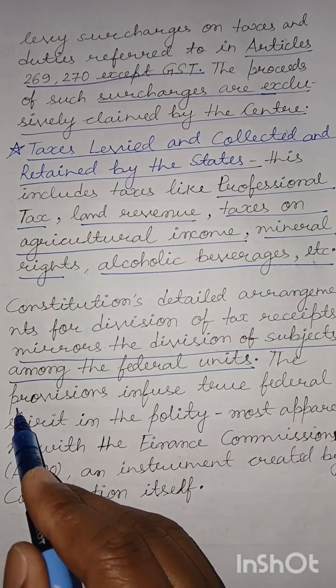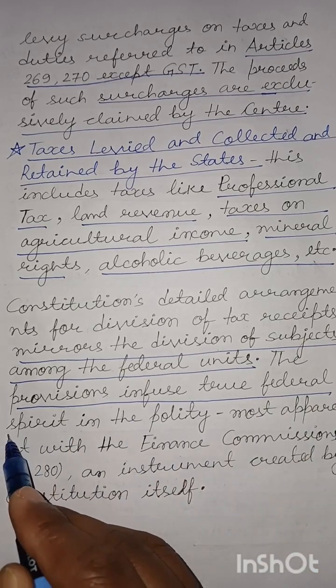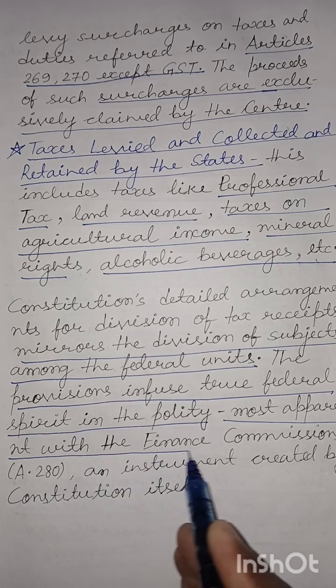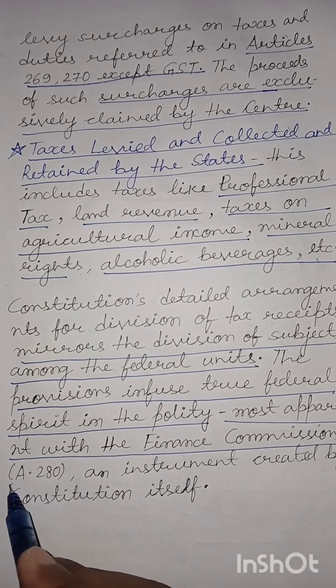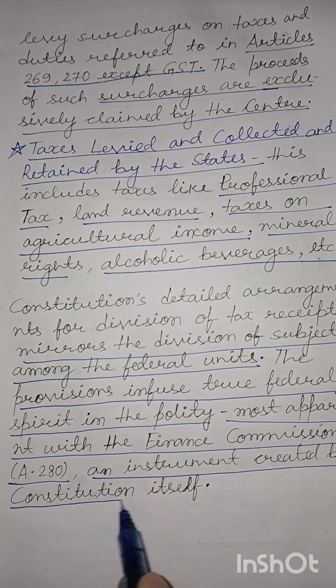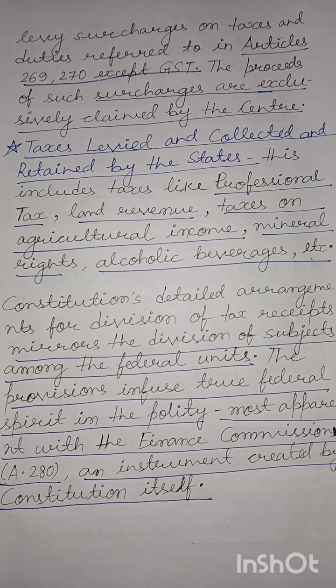The provisions under Part 12 of the Constitution infuse a true federal spirit in the polity, most apparent with the Finance Commission under Article 280, an instrument created by the Constitution itself. Our founding fathers thought it so important to regulate the distribution of taxes among the federal units that they created a constitutional machinery to recommend the scheme of distribution, called the Finance Commission.